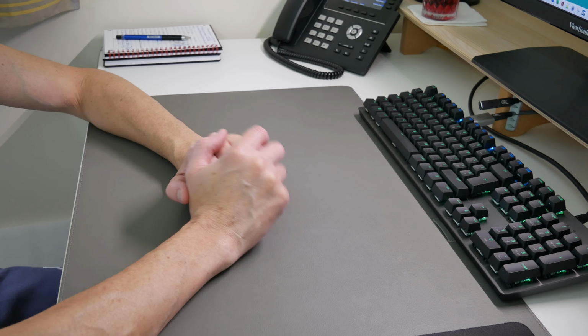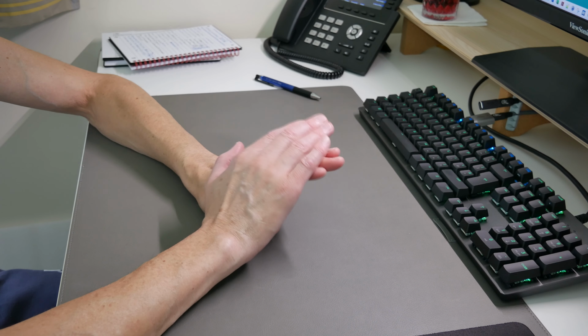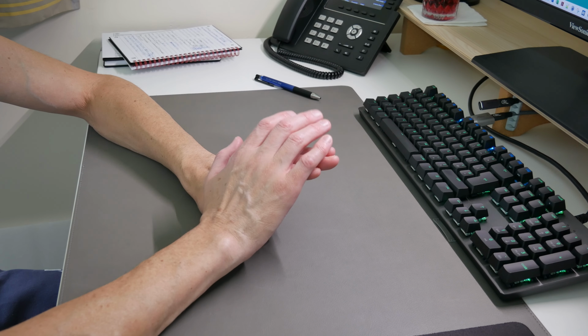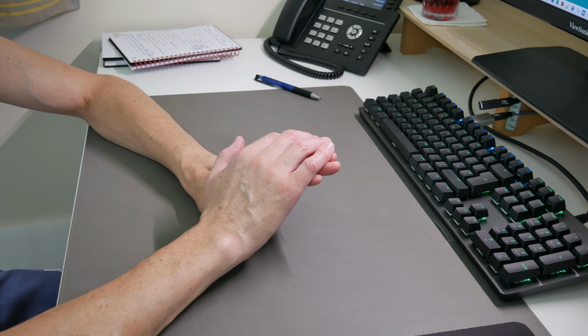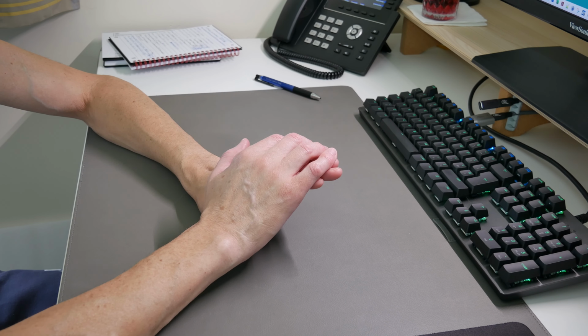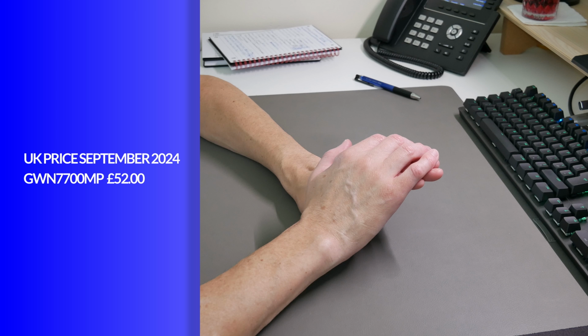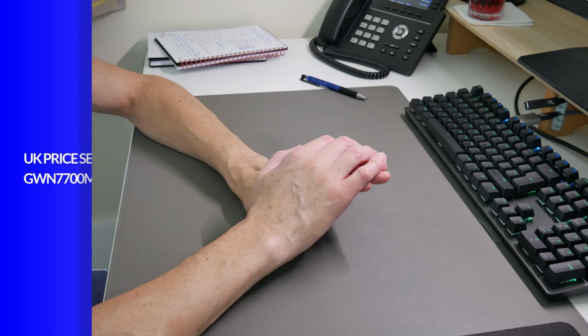Just to recap the prices for these again. So the first one, the GWN 7700MP, is currently priced in the UK at around £52.